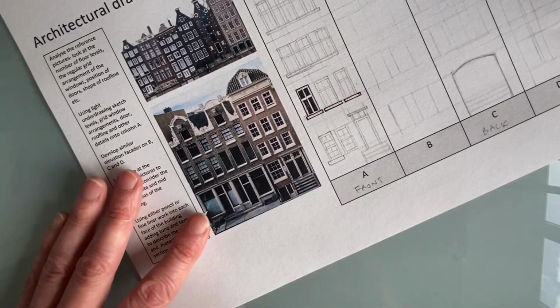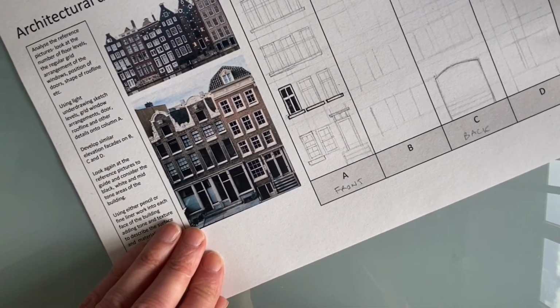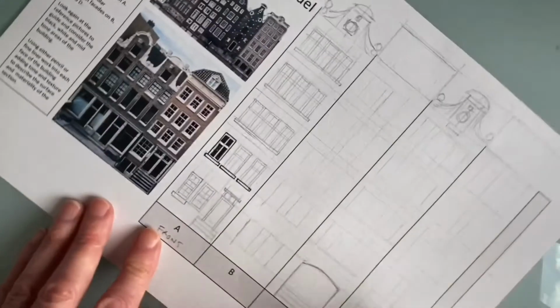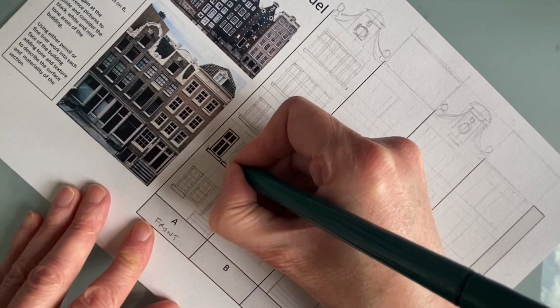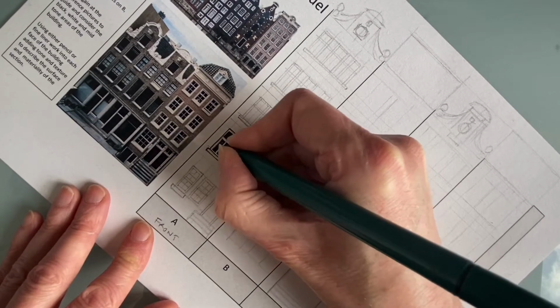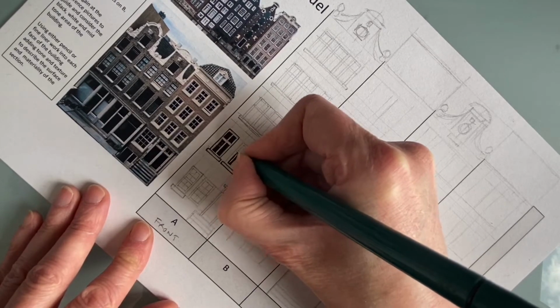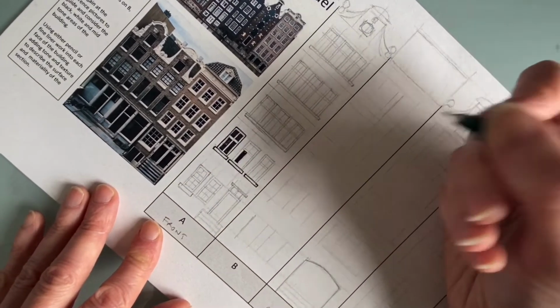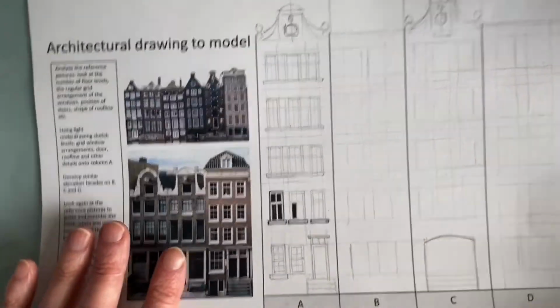So there I finished a window and I've drawn some window sills. So I would continue working into the building just like this, thinking about each section. Remember to look at the window you've just drawn so you're consistent in your application. Now I'm going to move on to a different section.